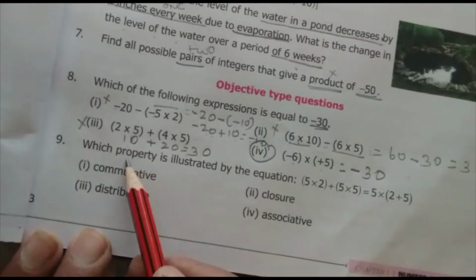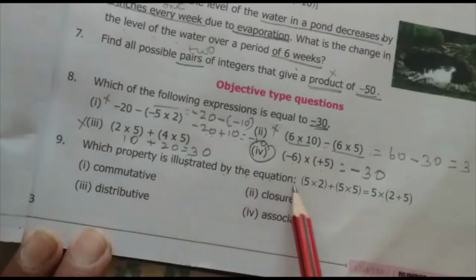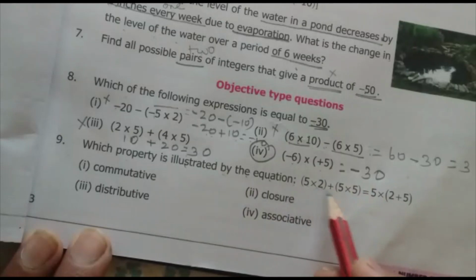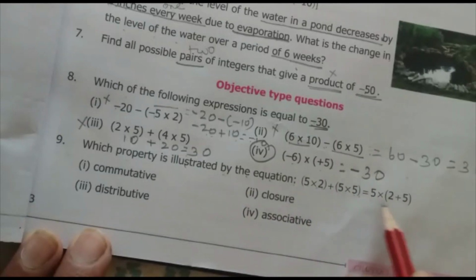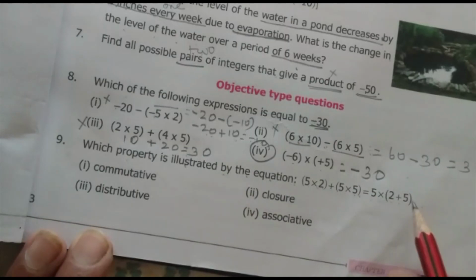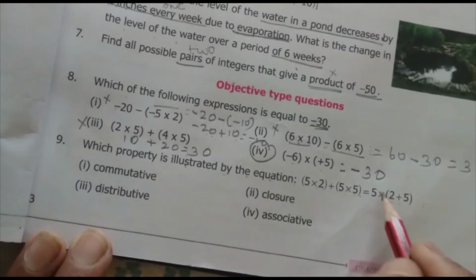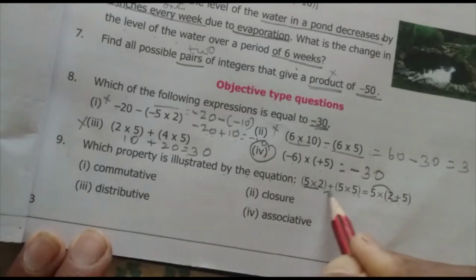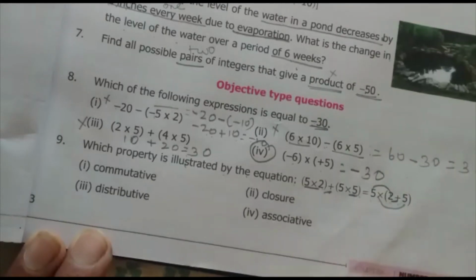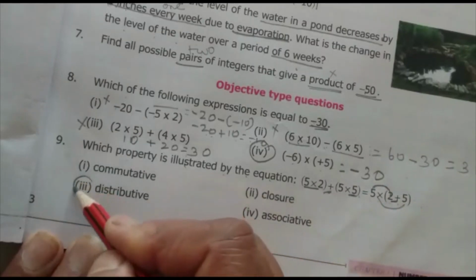Okay, now next is, which property is illustrated by the equation 5 into 2 plus 5 into 5 is equal to 5 into 2 plus 5? Which is the property we have learned? 5 properties: closure, commutative, associative, distributive, identity, and what is inverse. So it is, what is it? 5 into 2 is here. Plus is here. Then 5 into 5. What is the property called? 5 into 2 plus 5 into 5 is the distributive property.